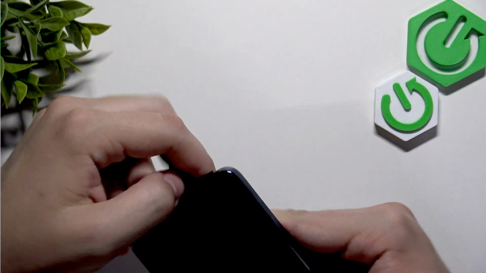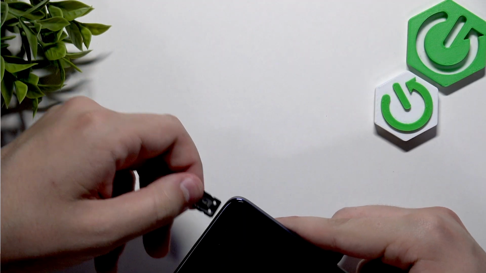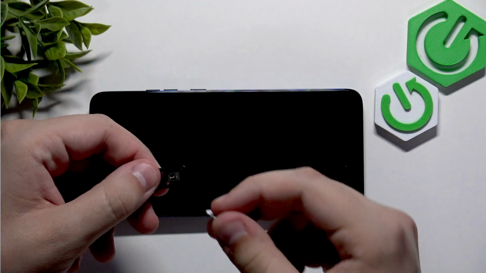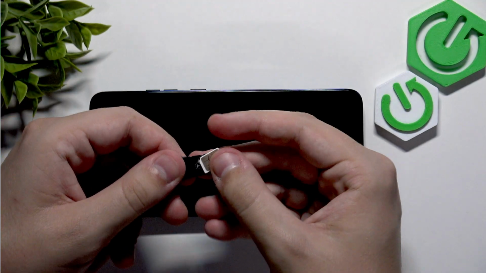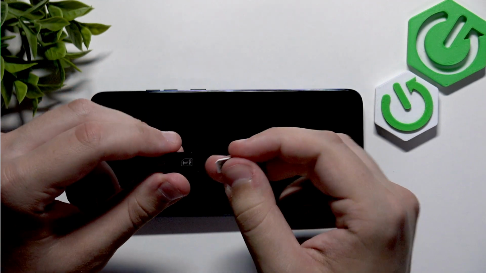Now it is going down, and it's best if you have some nails to remove it. Here, let me just place the phone like that for now. Here we have our SIM. So as you guys can see, we need to set it up with how it is on the picture here.